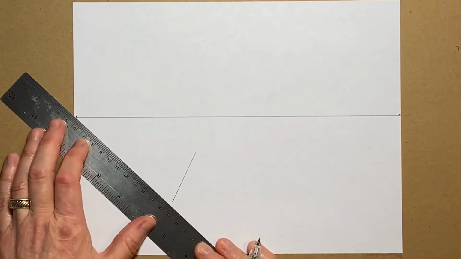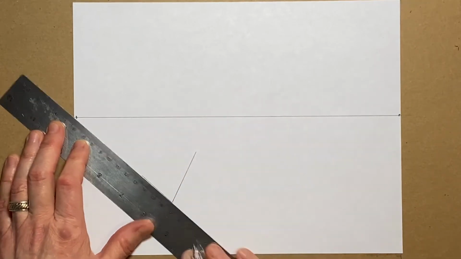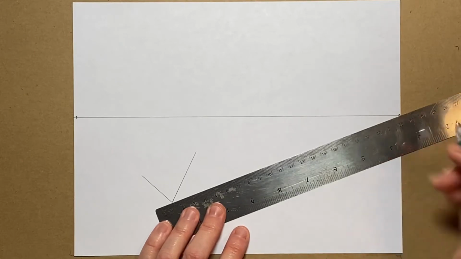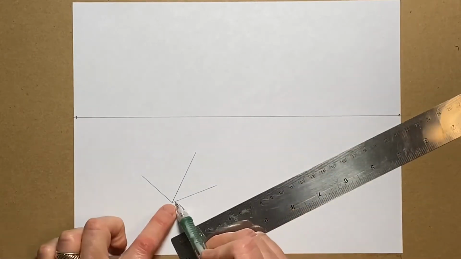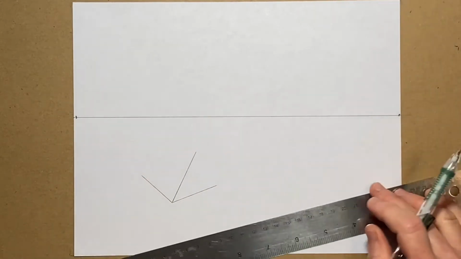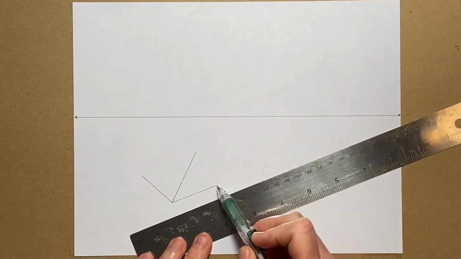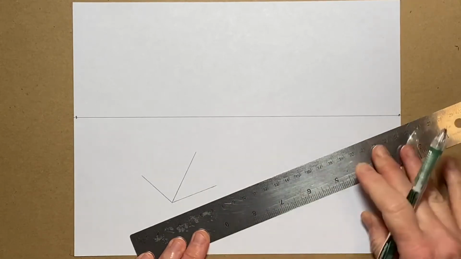The 2 bottom lines are going to go back. Now, one thing to remember about pyramids is that they typically are a square on the bottom. So you want to try to keep the same length of these 2 lines.